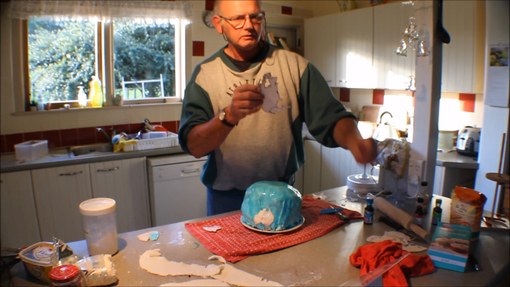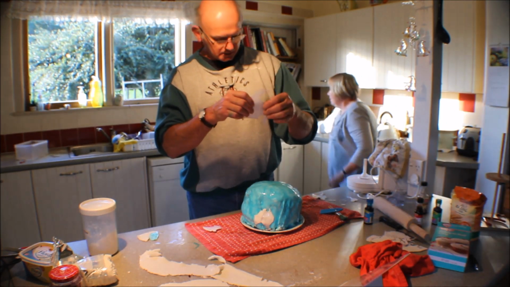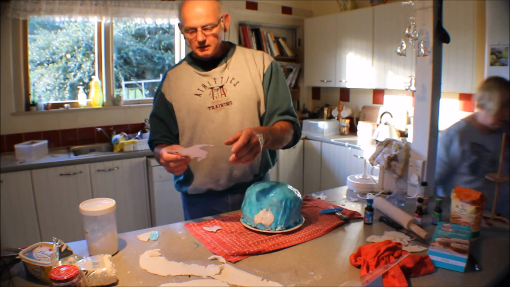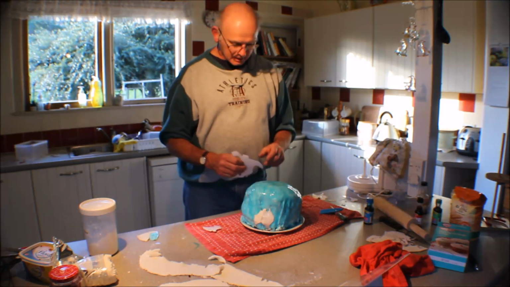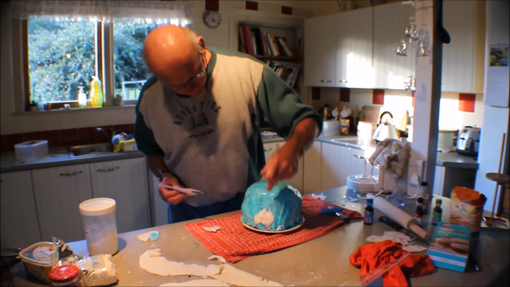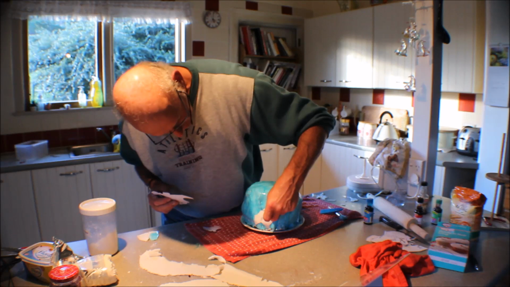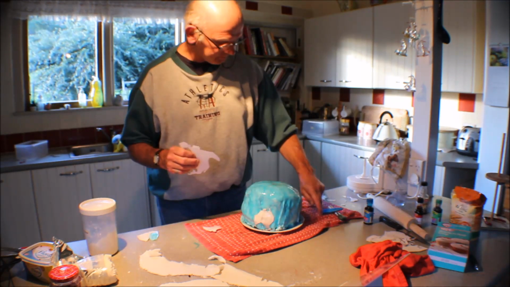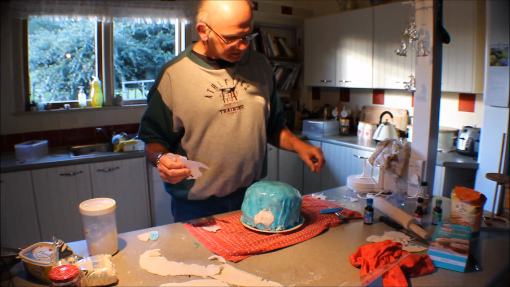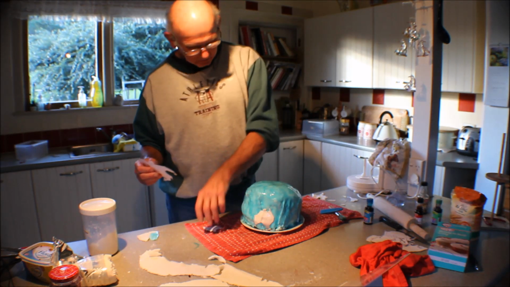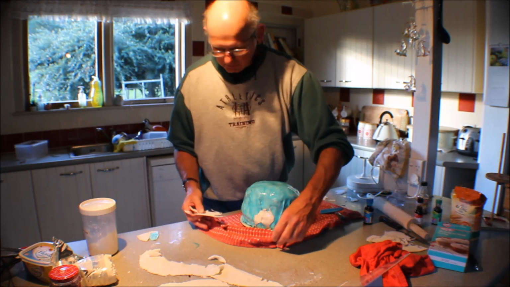Using stencils, I've made the different continents, and so now I'm putting the continents onto icing and cutting out around them and putting them on. You can see I've already put Australia on. A little bit soggy at the moment, but it'll dry off nicely. So I'll just carry on doing that. I'll speed up the camera so you're not watching it in real time, and we'll see how we go.